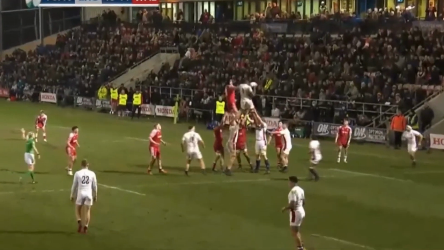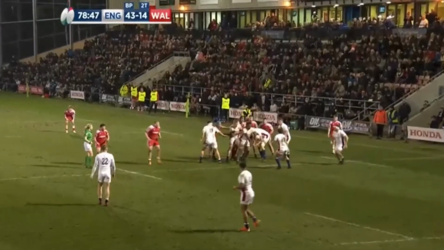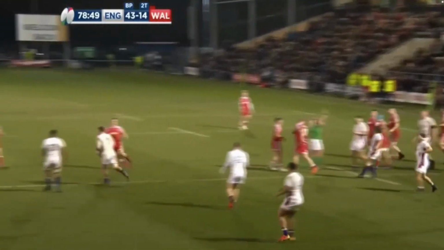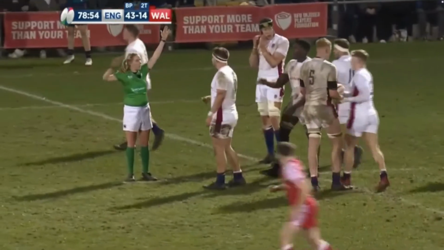In this example, the red jumper pushes down on the shoulder of the white jumper. This is a good penalty by the referee for pulling down in the lineout.